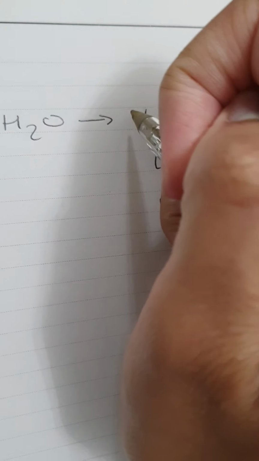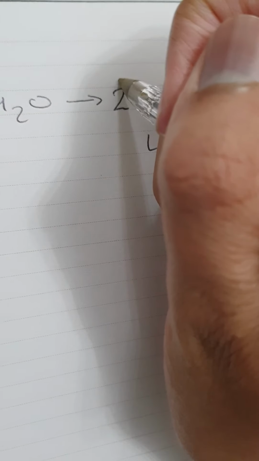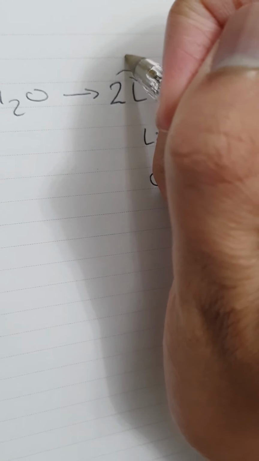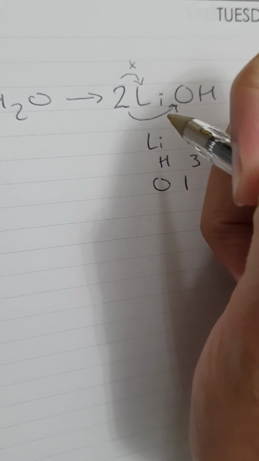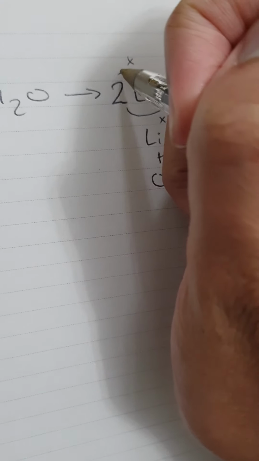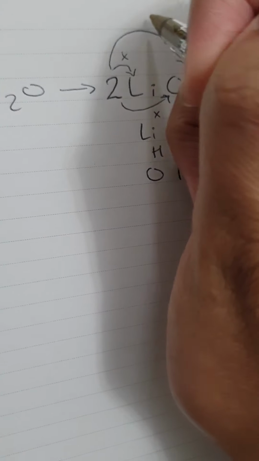So I'm going to put 2 LiOH, so that H becomes 2, so 2 times H as I've done before. So I'm going to do 2 times Li, 2 times O, and 2 times H. So I'm going to put Li2 now.